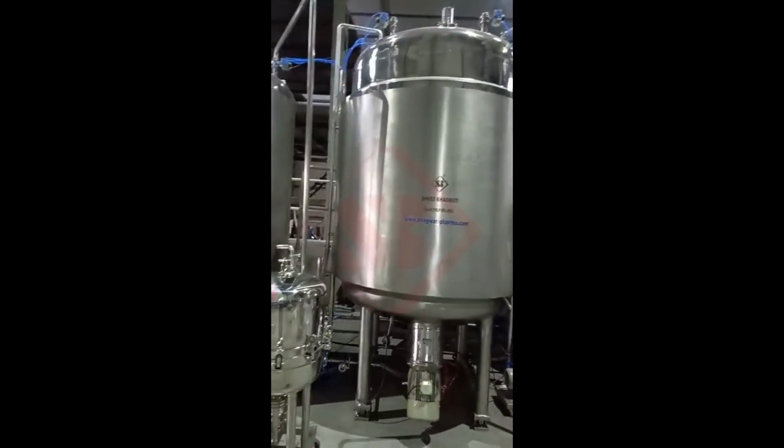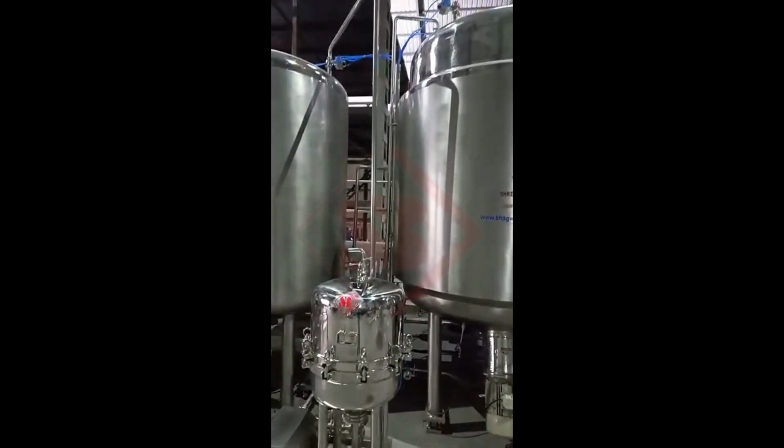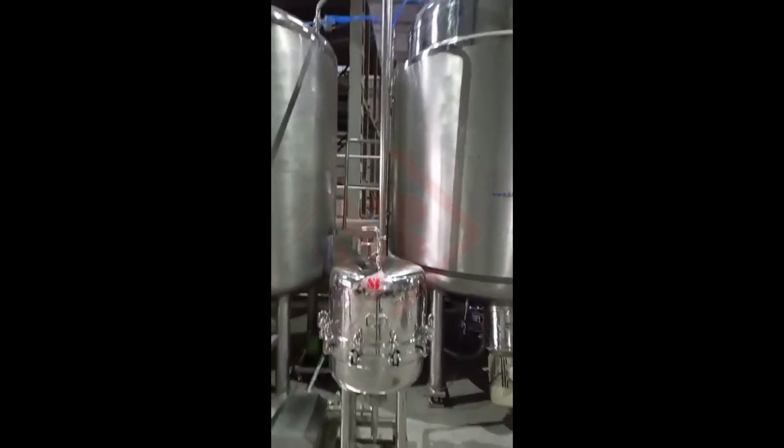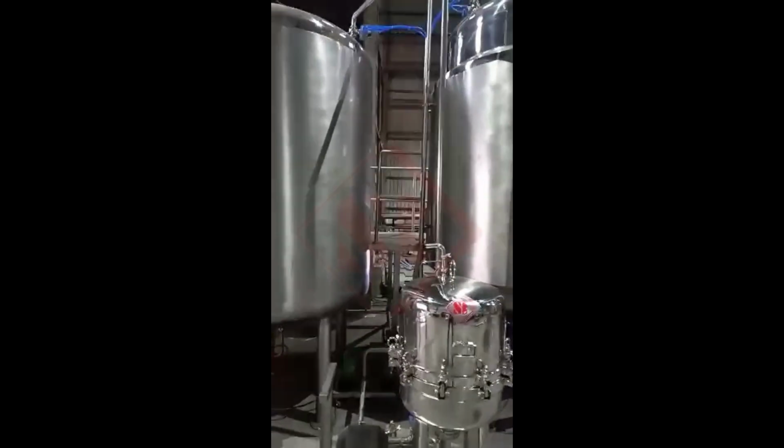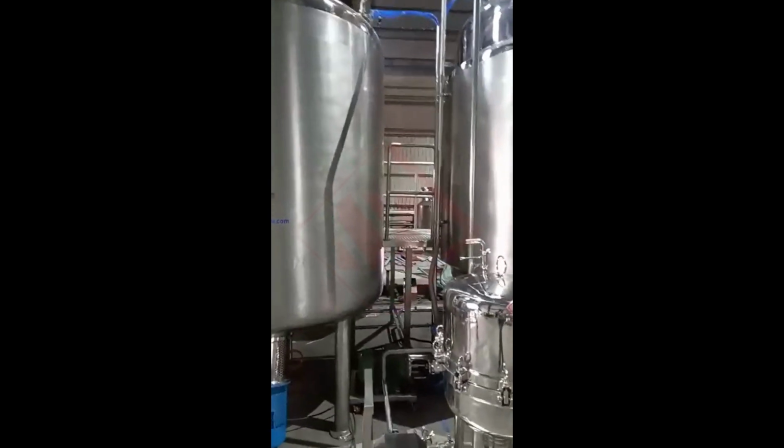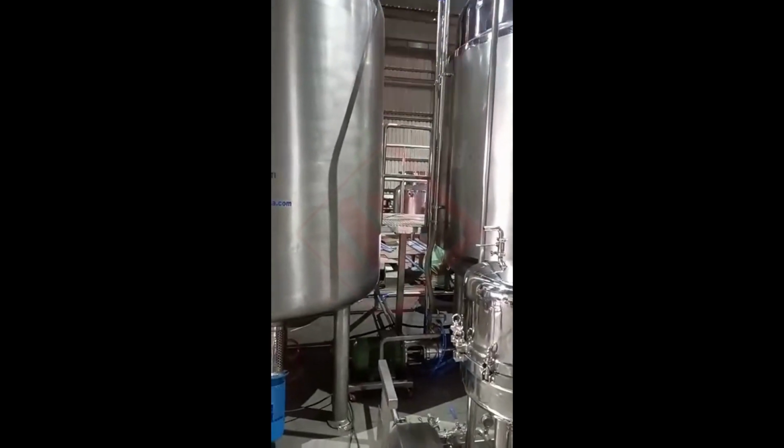Fifth, flavoring and coloring. Flavoring agents and coloring agents are added to the syrup mixture in precise quantities to enhance taste and appearance. These ingredients are thoroughly mixed to ensure even distribution.